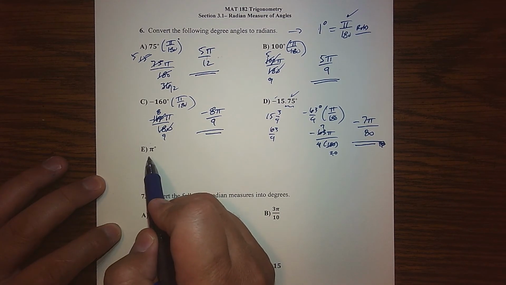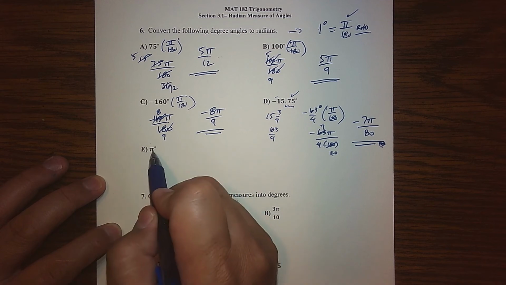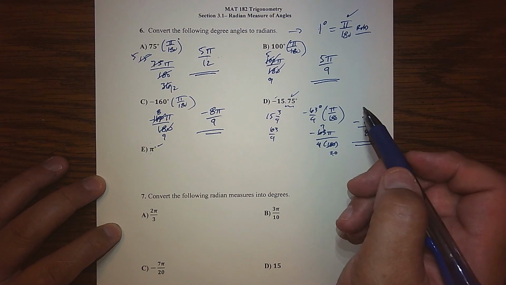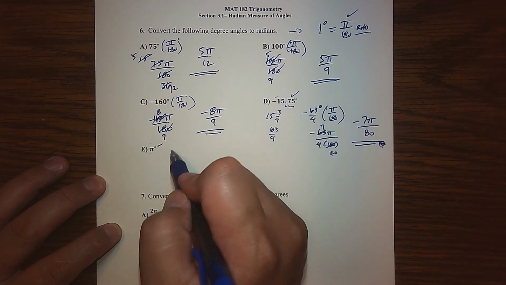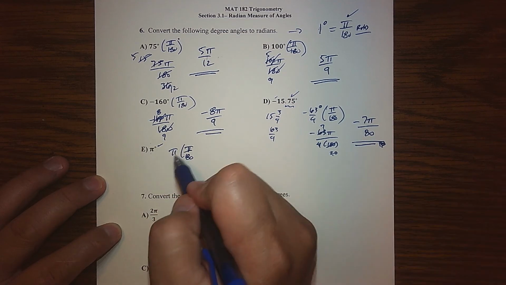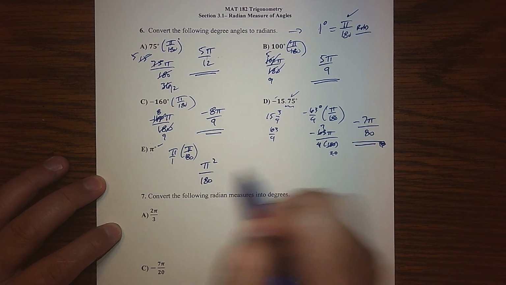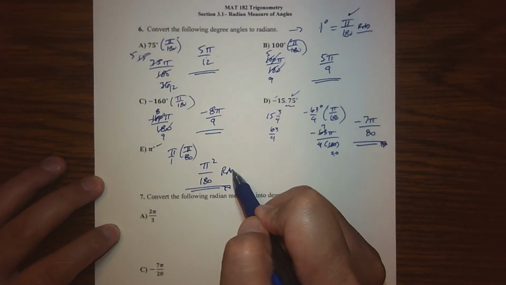Last but not least, pi degrees. Well, again, just because there's a pi doesn't mean we're talking radians. That degree symbol means we're talking about 3.14 degrees. So how do I convert it to radian measure? Well, that would be pi times pi over 180. Of course, that's over 1, so we're talking about pi squared over 180. And so there would be the number of radians.